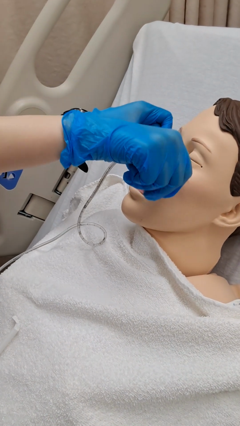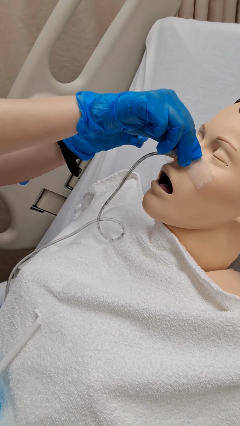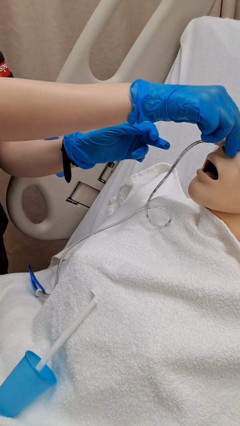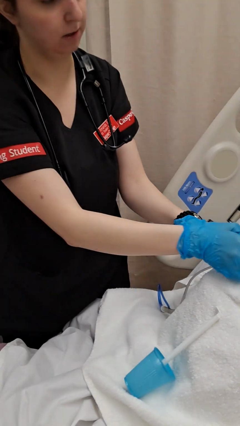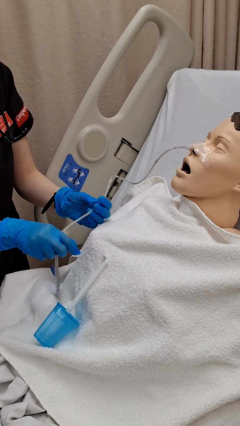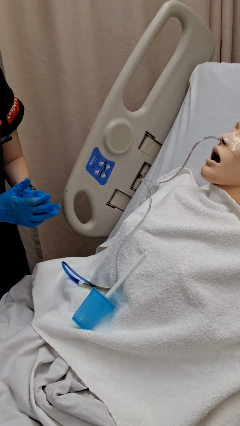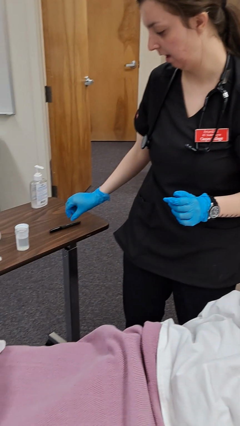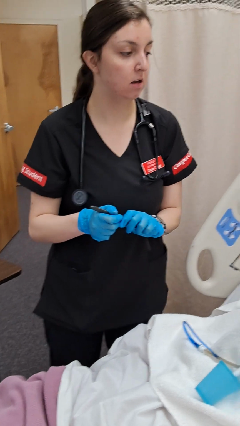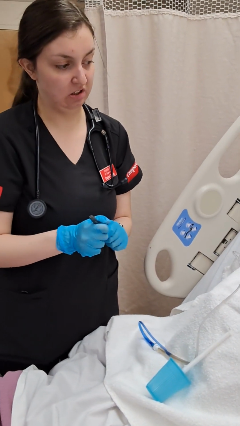Okay. He did not become cyanotic or excessively gag, so I advanced the tubing further. I'd reassure him if he had excessive gagging, and I would stop.